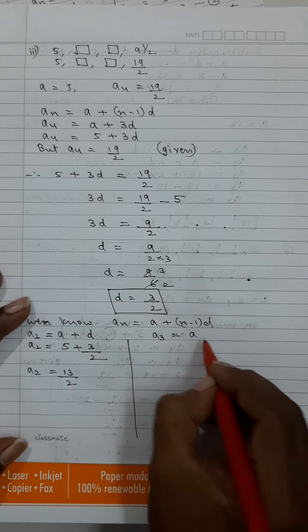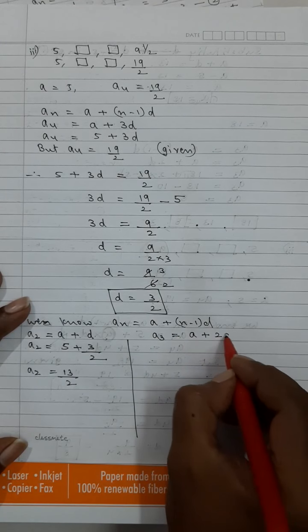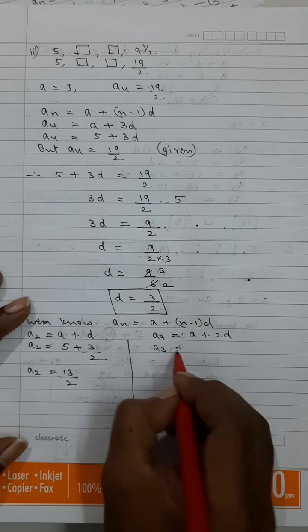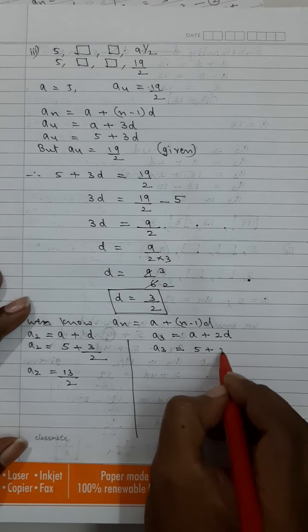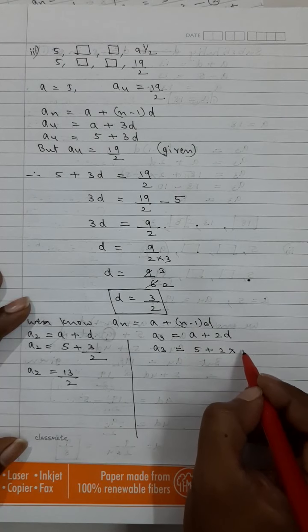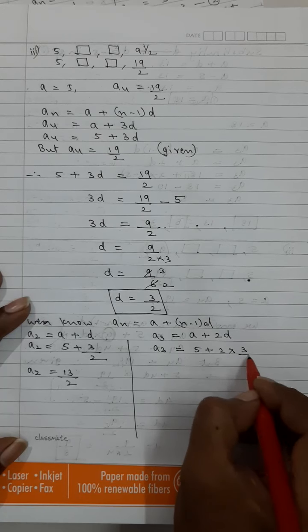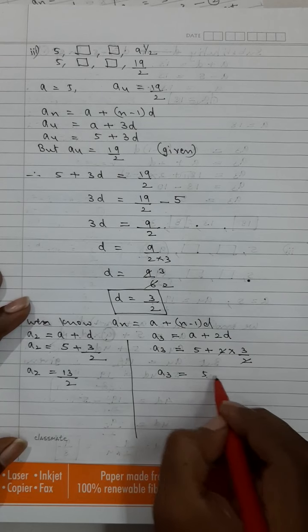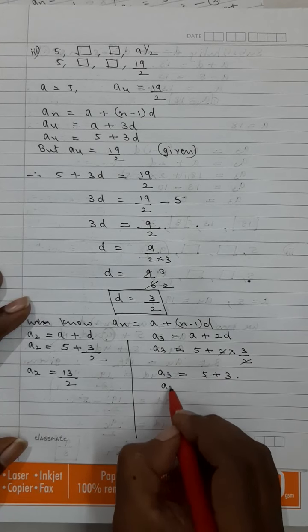A3 will be equal to a plus 3 minus 1, 2d. A3 we have to calculate. a is equal to 5 plus 2 into d. d is what? 3 upon 2. This is 1. This is giving a bit of a shock. 5 plus 3.